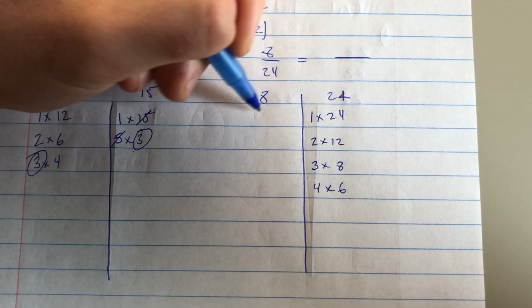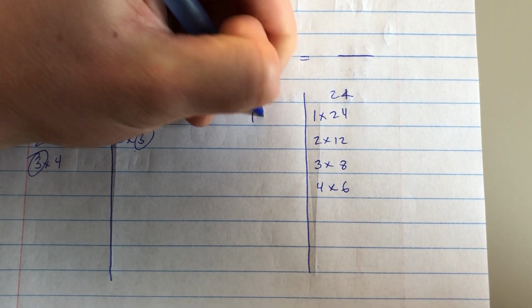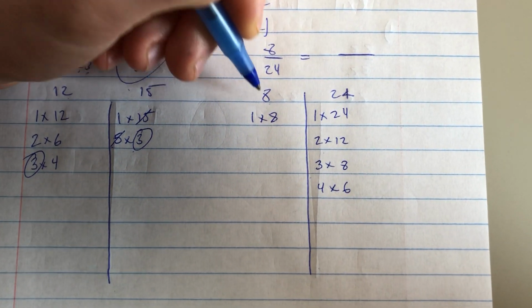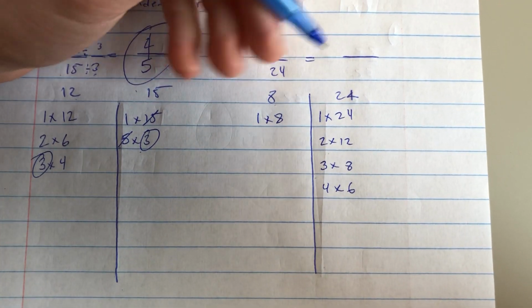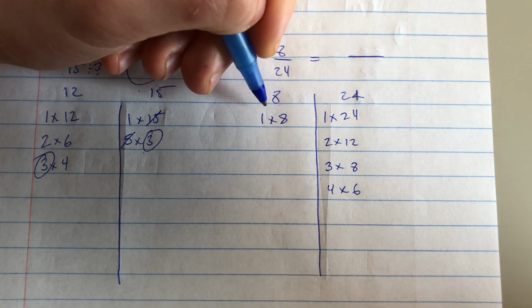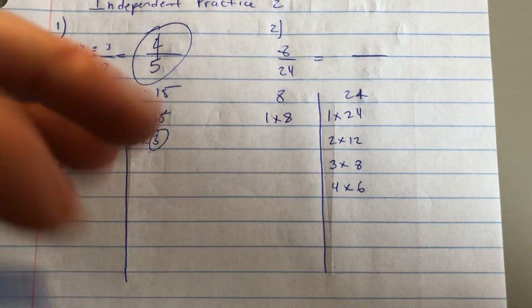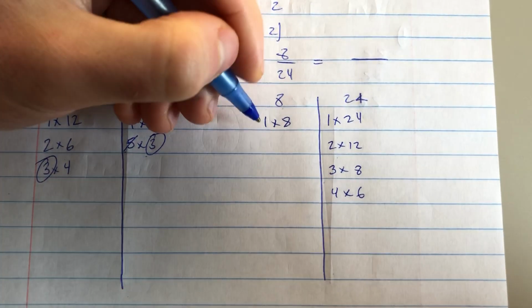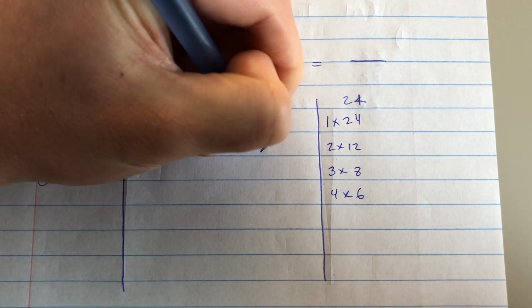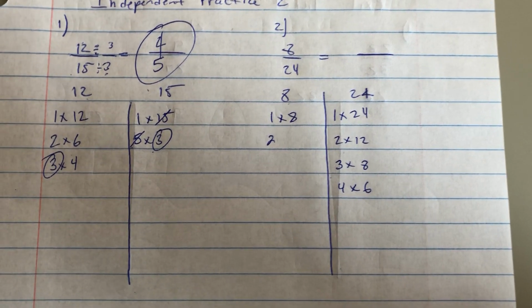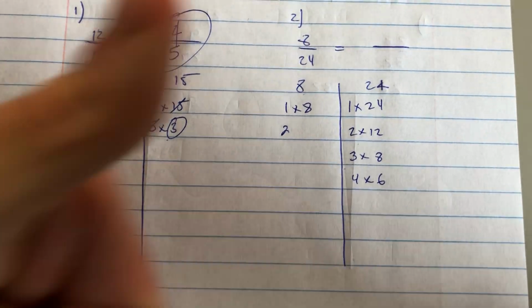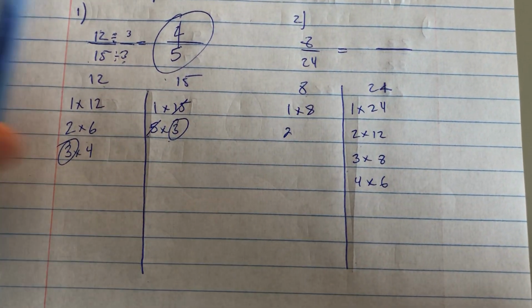For 8, I know I'm going to have to do 1 times 8 first. I can't do 5 or 10 because there's an 8 in my ones place. I can't do 3 because 8 doesn't land when I roll my 3s. But I can do 2 because there's an 8 in the ones place, which means this is an even number. 2, 4, 6, 8. 2 times 4 equals 8.